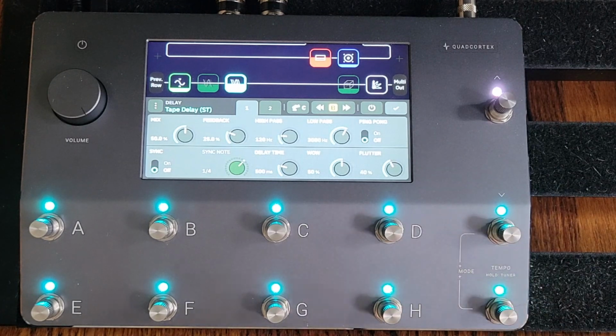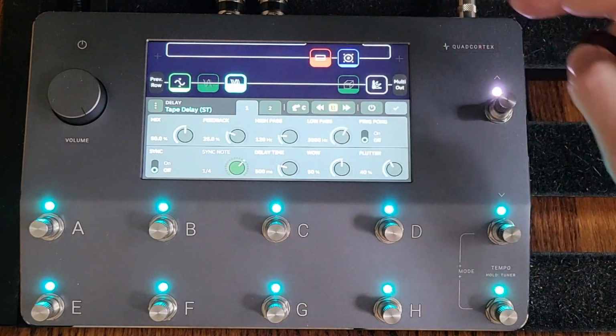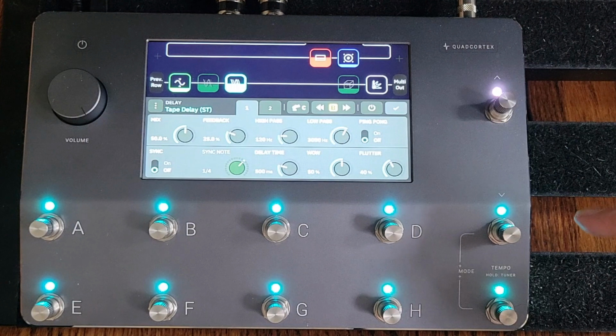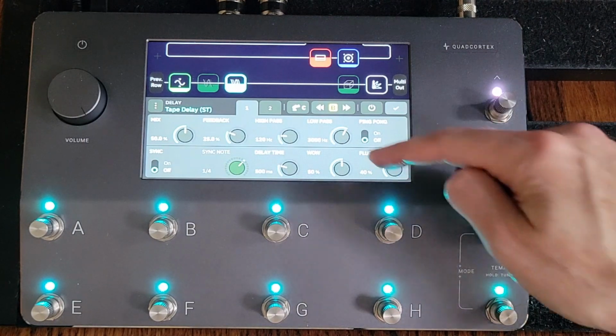Again, it kind of gives that tape delay color to it. I use this one quite a bit.